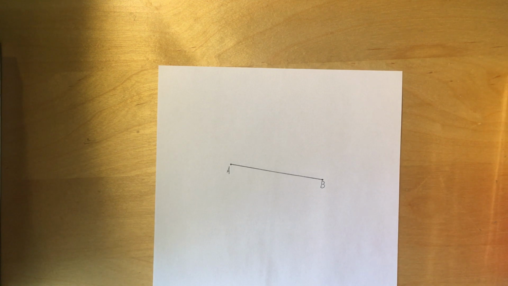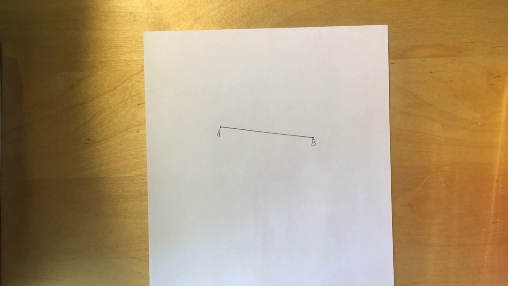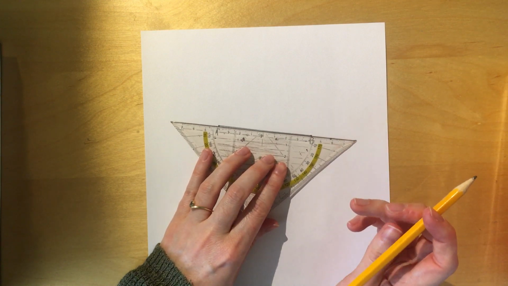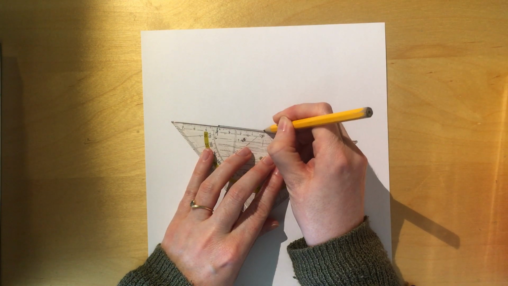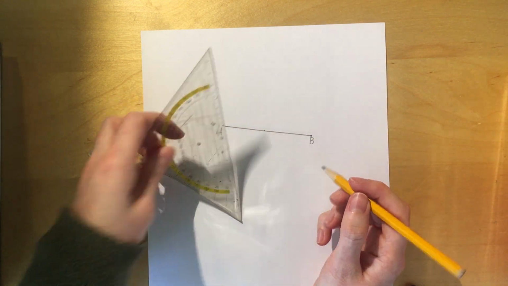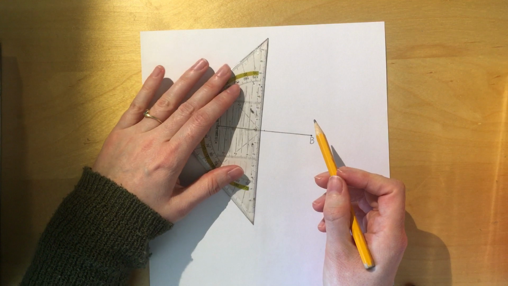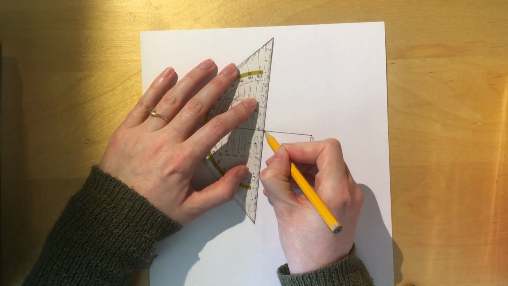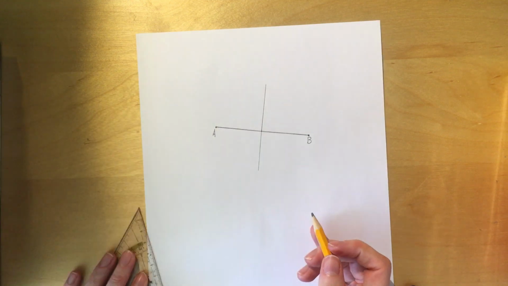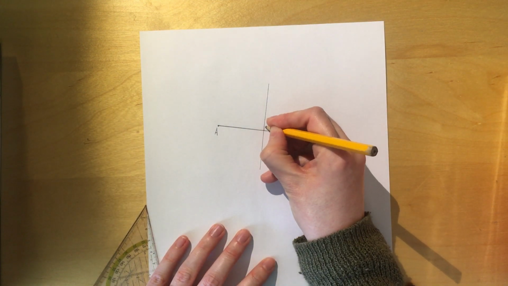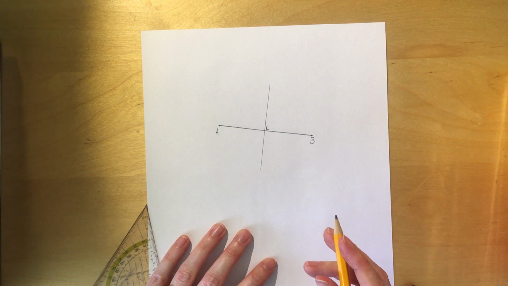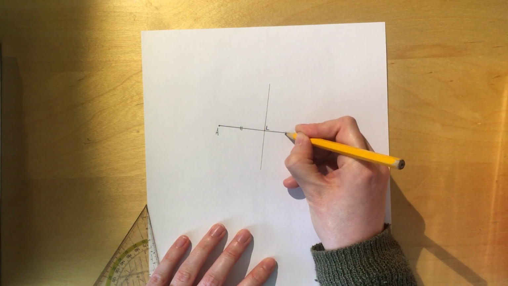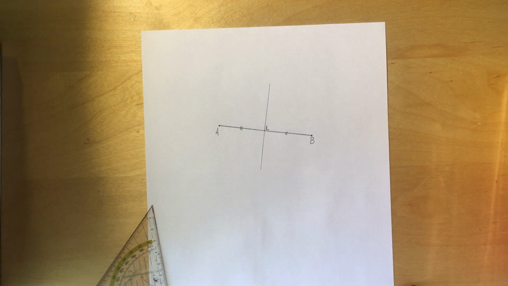Now, drawing a perpendicular bisector isn't too difficult. Let's use this example. We have a line segment AB, and if we want the perpendicular bisector, we could, of course, measure out where the middle is. That should be here. Make a little mark. And then use the built-in perpendicular line of our geotriangle to draw a perpendicular line through that point. Don't forget the symbols. One symbol to indicate that it's perpendicular and another symbol to indicate that both of the sides are the same length.